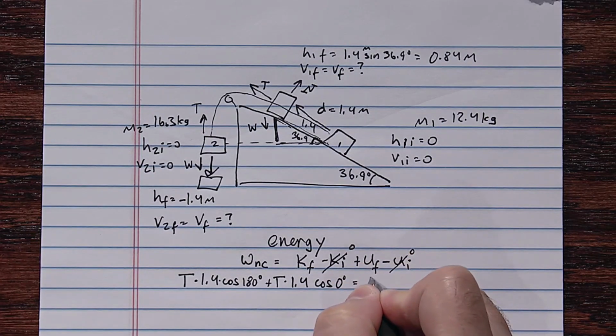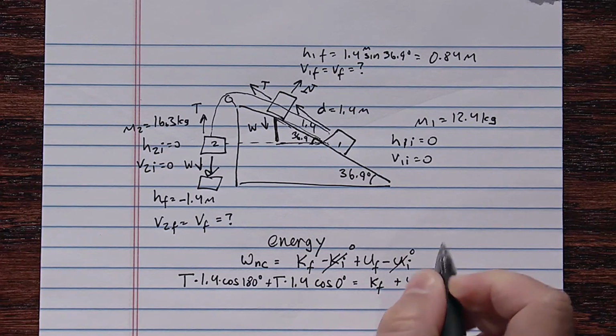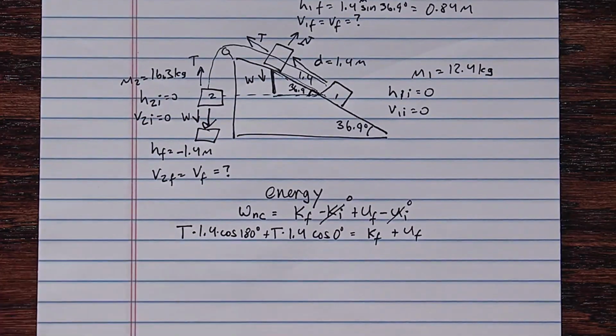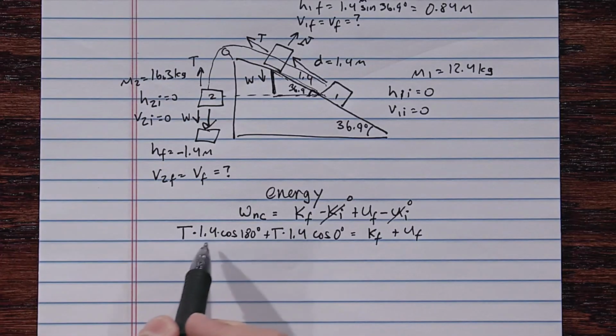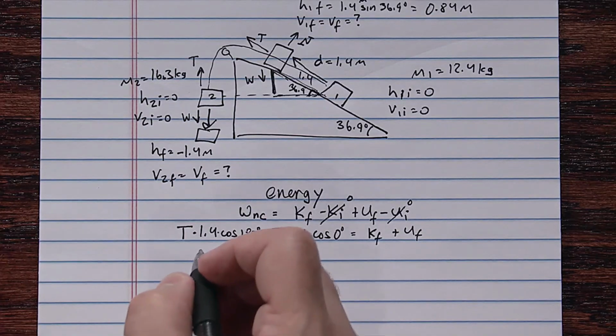And that's equal to kinetic energy final plus potential energy final. Well, let's think about this. Tension is the same. It's the same rope, so same tension acting on both boxes. These distances are the same as well. So I can factor them out.